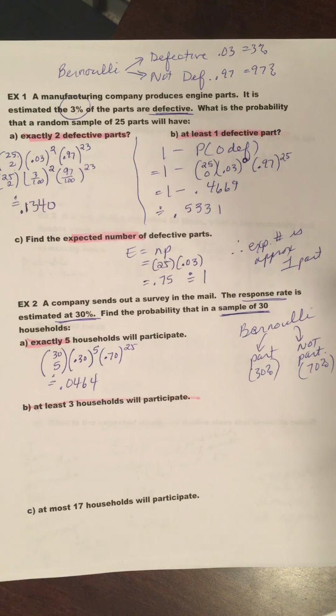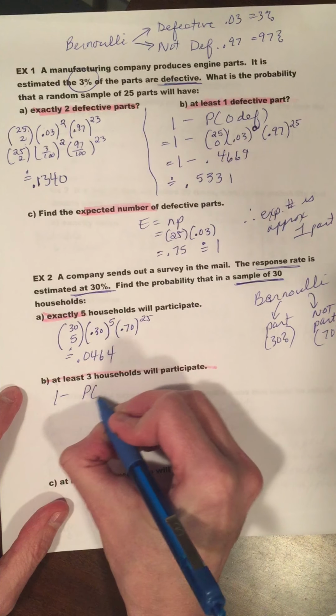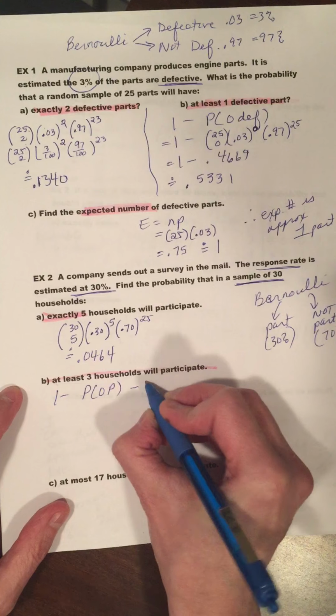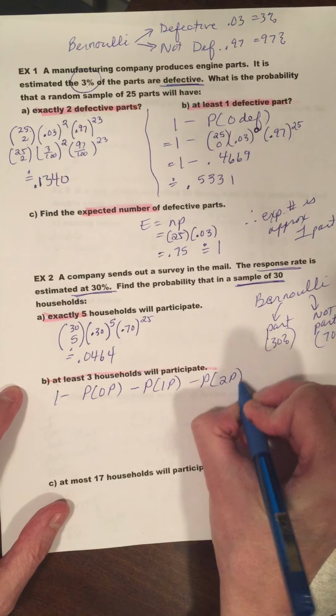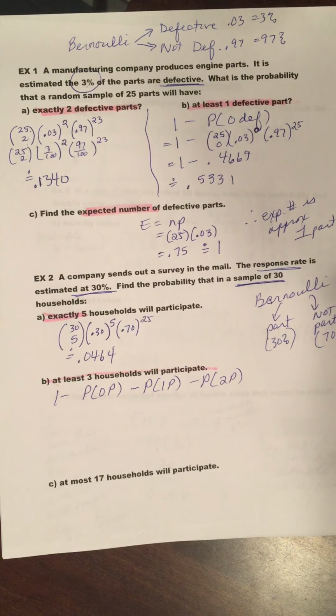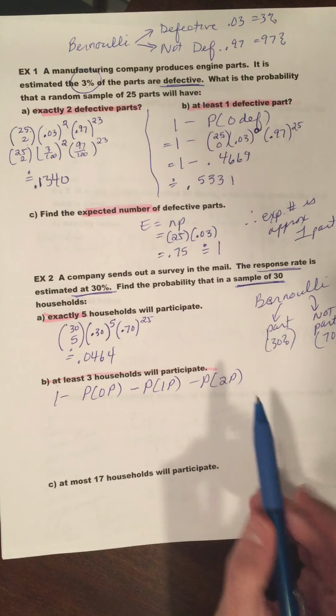What is the probability that at least 3 households? So that means 3, 4, 5, 6, 7, 8, 9, 10, and so on, all the way to 30. Don't want to do it that way. 0 participants, 1 participant, 2 participants, and that looks good. We're subtracting opposite to the question.